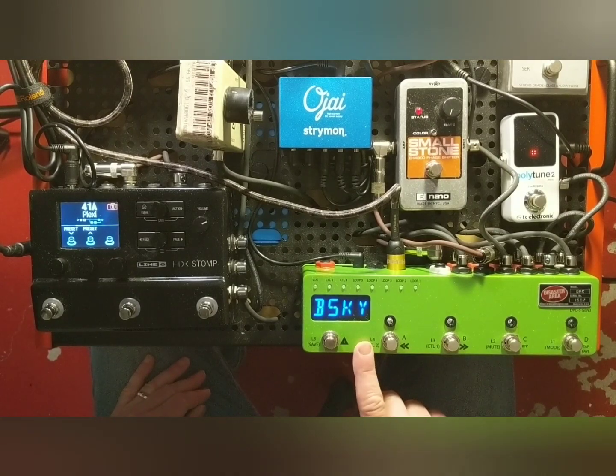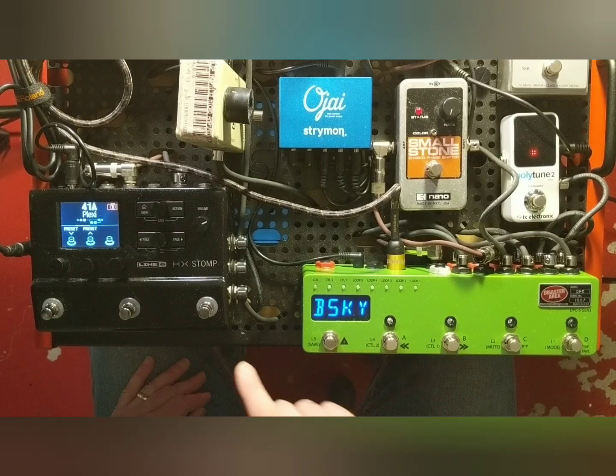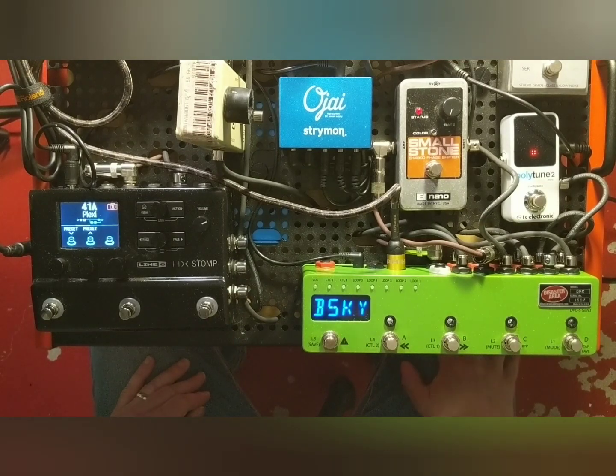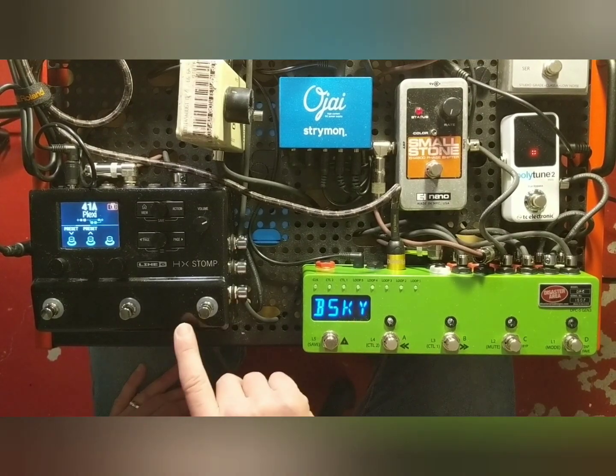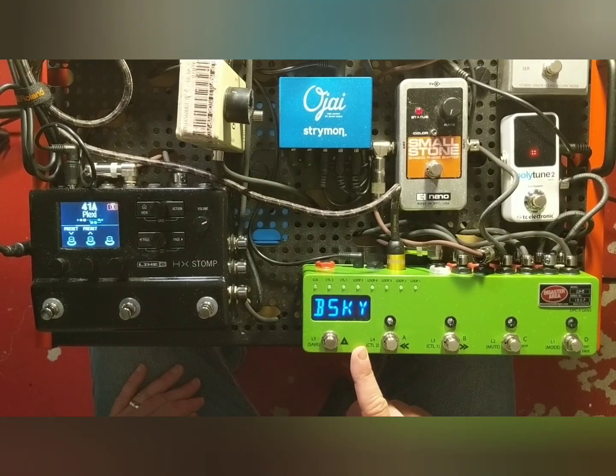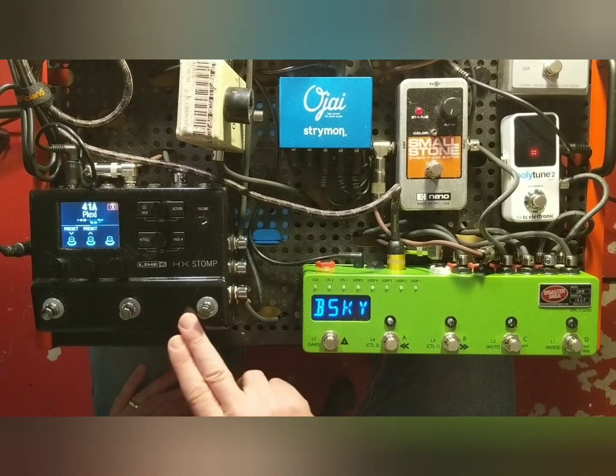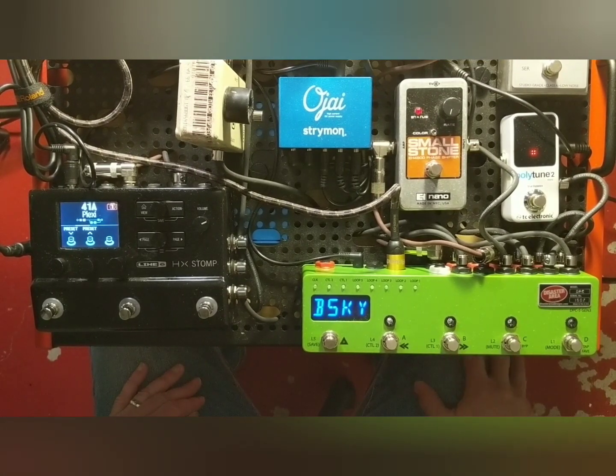Now, you may find one of the presets work better for the HX Stomp as you experiment with this. I will tell you that as of this recording, Disaster Area has not had a firmware update that supports the HX Stomp. So the Big Sky, as I said, has more than enough MIDI channels to accommodate jumping to whatever MIDI setting you need to jump to. So I'm going to stay with the Big Sky.